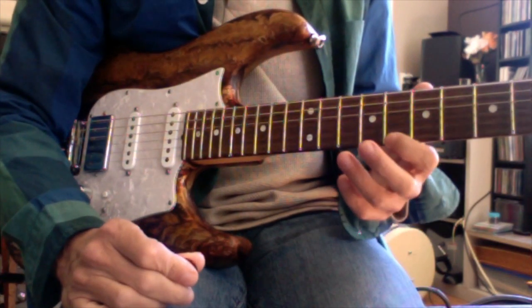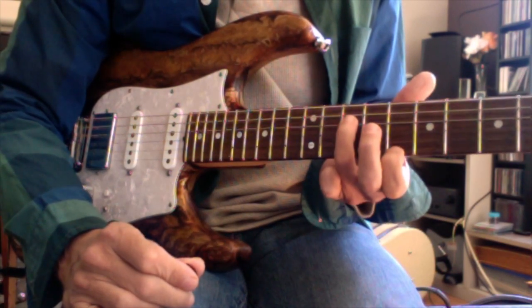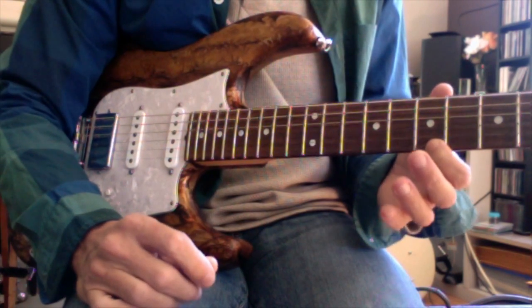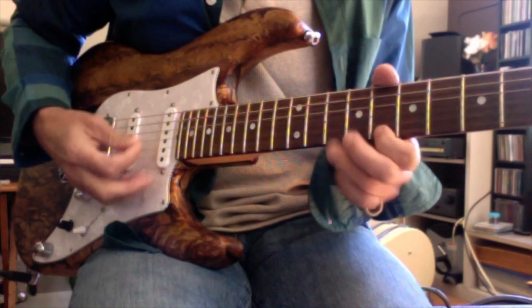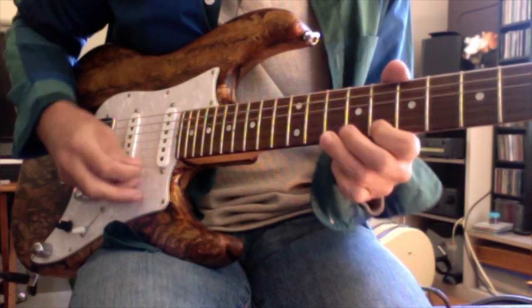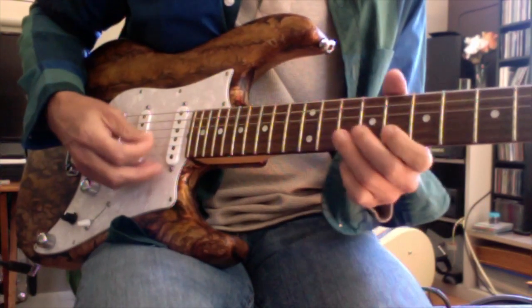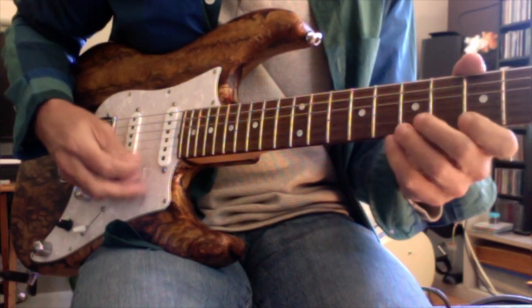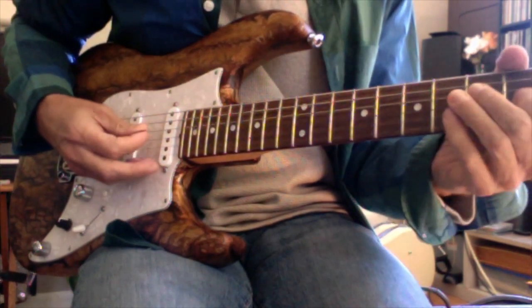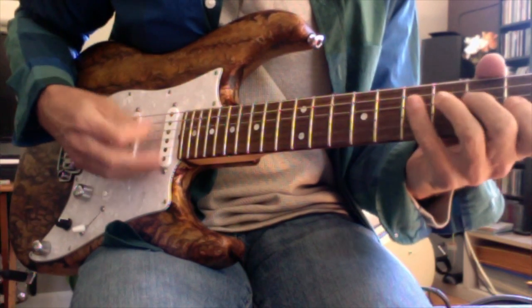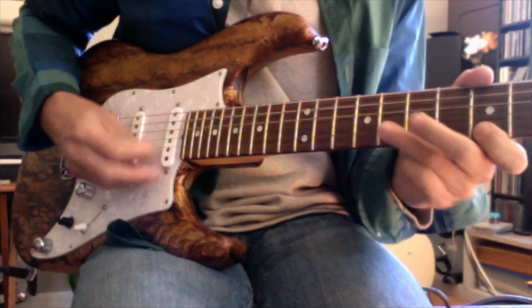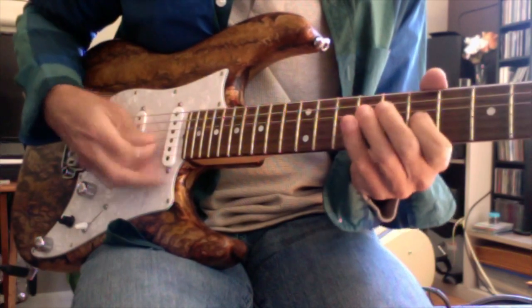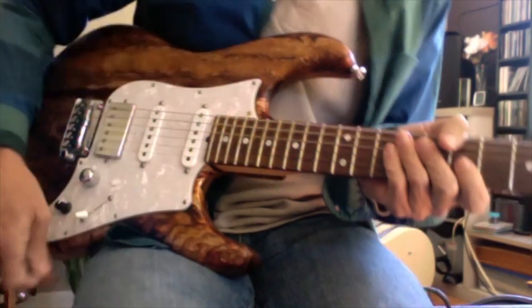Keep the notes relatively close to the C note. Don't play wide interval spaces. It just might sound a little odd at first. So keep the notes relatively close to the C note that you're going to add in there, but then make sure you resolve on the first beat, okay? So that's adding to the C note.